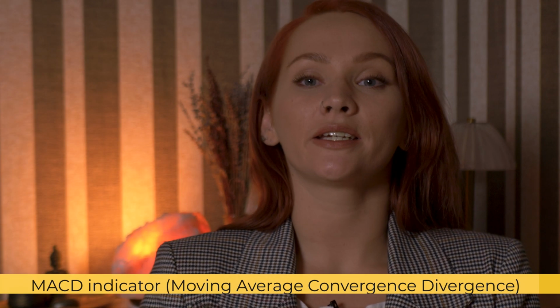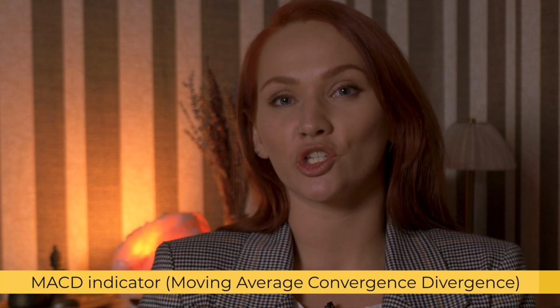The next indicator is MACD, Moving Average Convergence Divergence. We also discussed it in one of my earlier videos, make sure to check it out. This indicator shows the difference between two moving averages and helps to determine a change in a trend. MACD consists of two lines, a signal line and a main line. When the main line crosses the signal line from bottom to top, it is a signal to buy. And when the crossing goes from top to bottom, it is a sell signal.